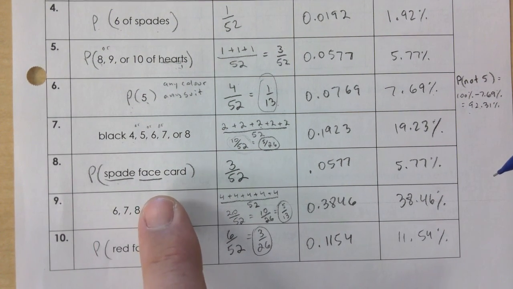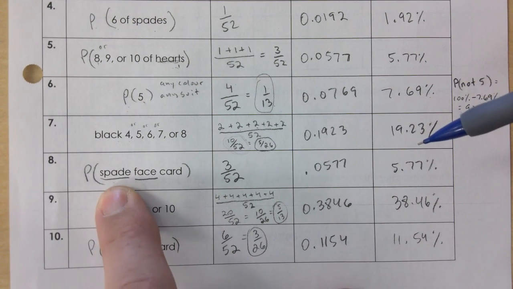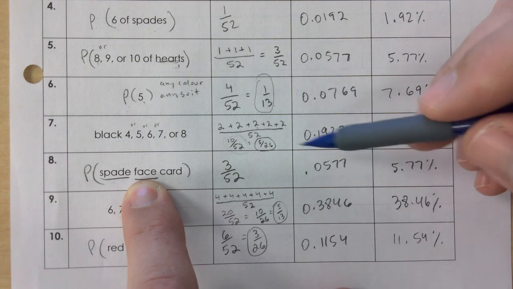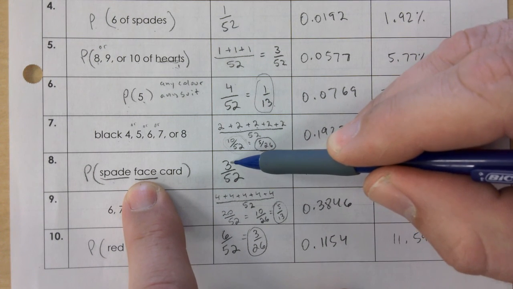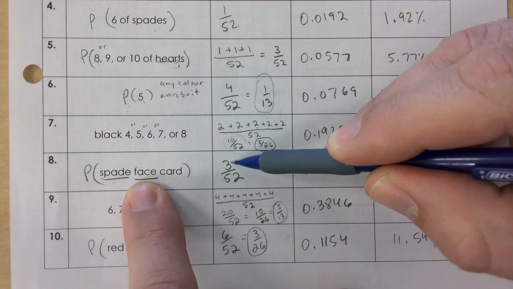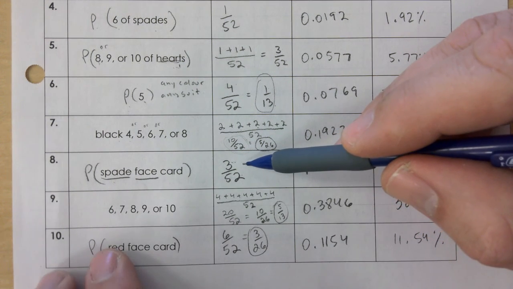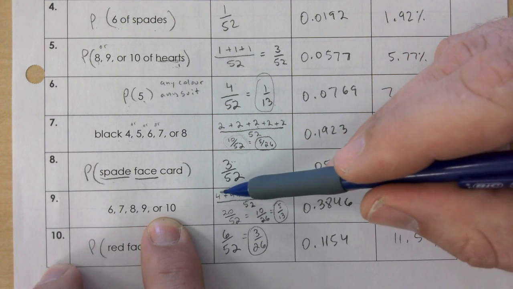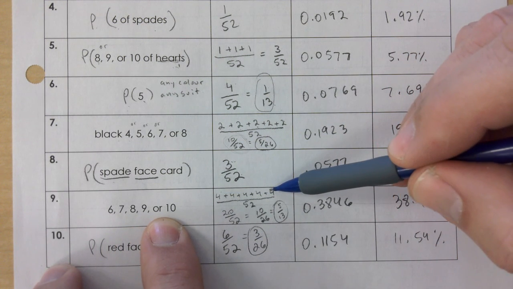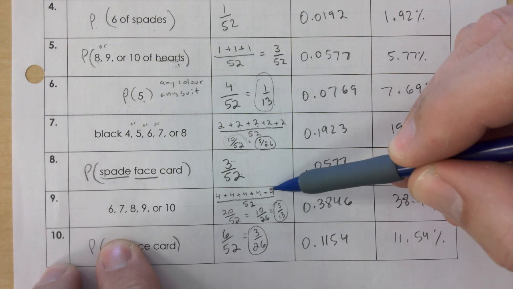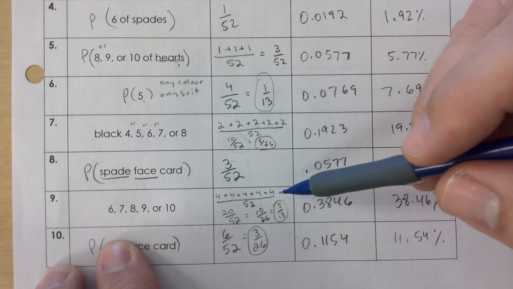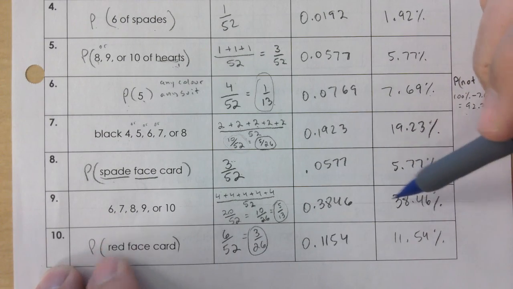Spade face card. Spade is a specific suit. You're down to just one suit. And how many face cards does each suit have? 3, right? There are 4 suits, but spade in particular has 3. So it's 3 out of 52. Drawing a 6, 7, 8, 9, or 10, right? There are 4 of each. No color or suit specified. So it's 20 out of 52. And there's your decimal percentage.